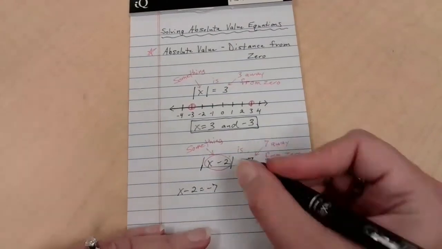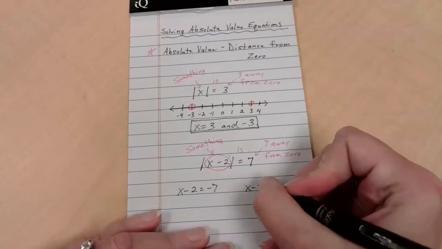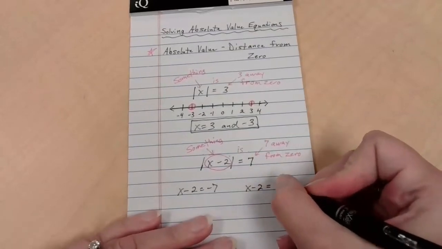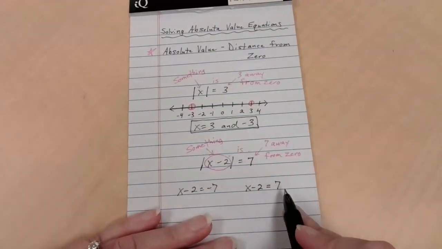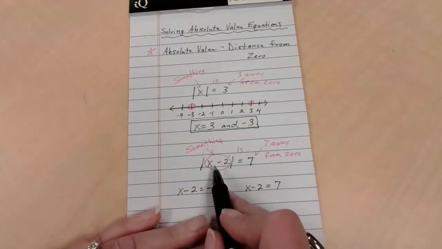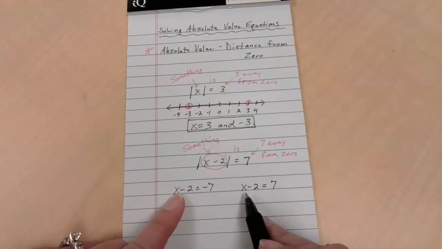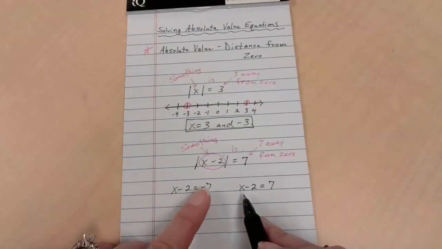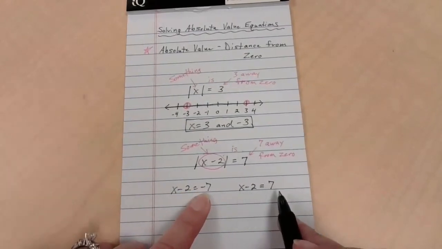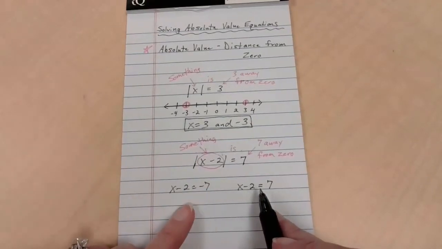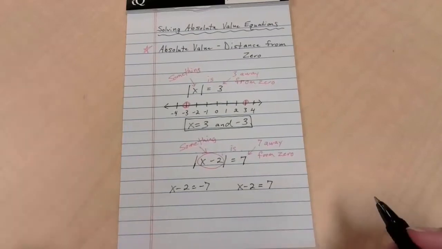However, my something, my x minus 2, might also be 7 because 7 is also 7 away from 0. My something could go to the left and be negative 7, or go to the right and be positive 7. You must have both because both are very valid options here.